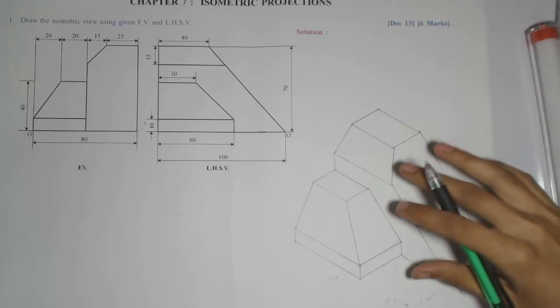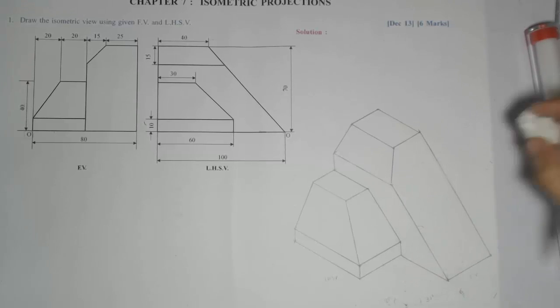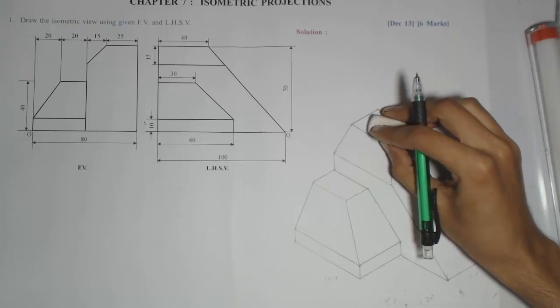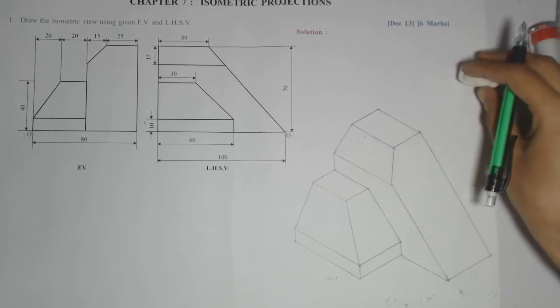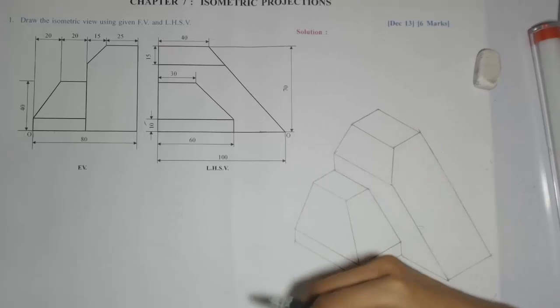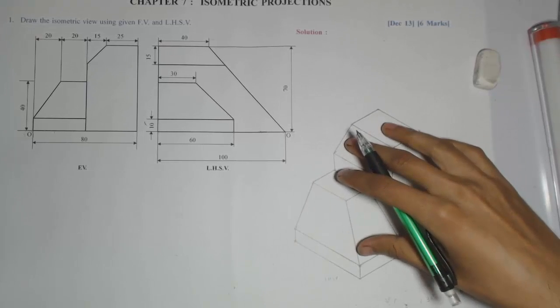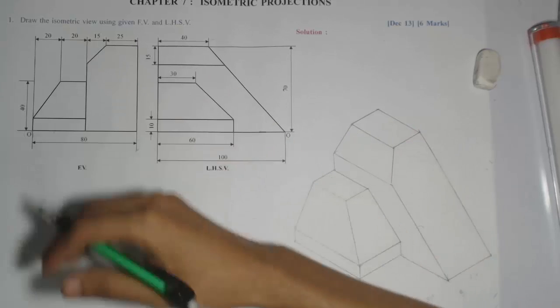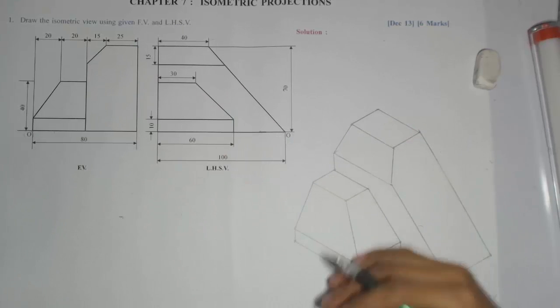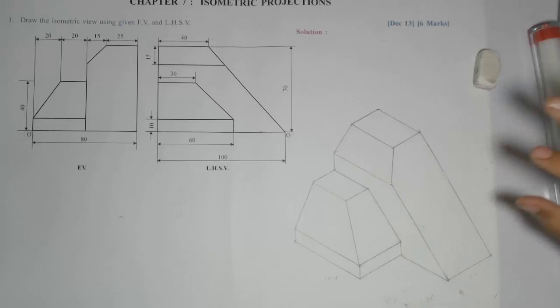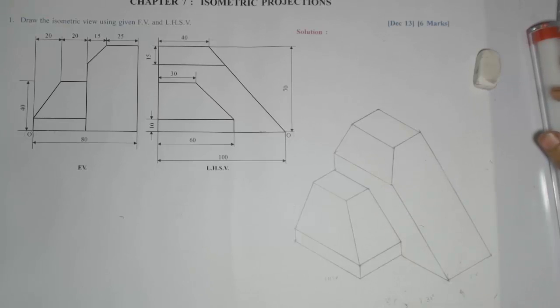Along with this procedure, you need to have some imagination power, because everywhere this procedure may not be followed. So up to 80% this can help, but up to 20% it needs your imagination. Again, by practice you can master isometric projections.